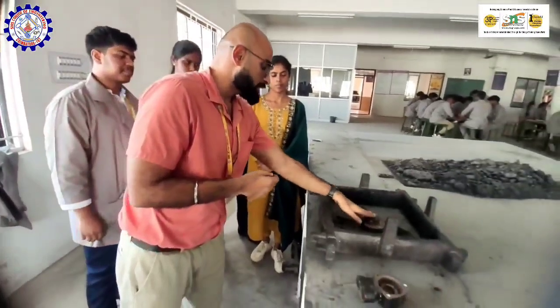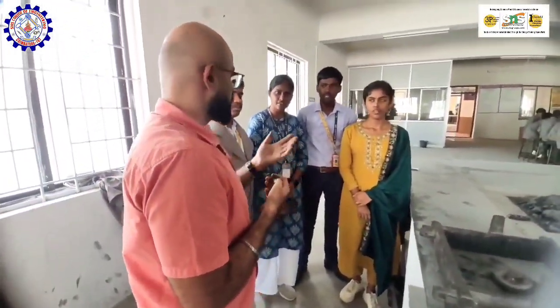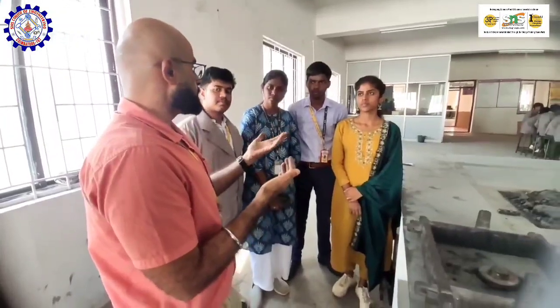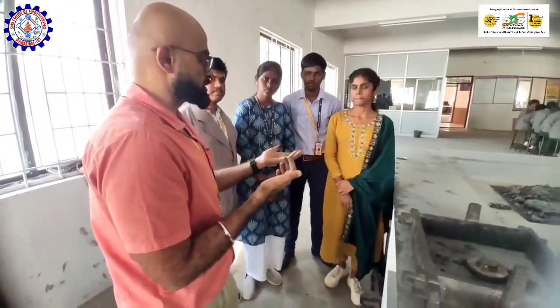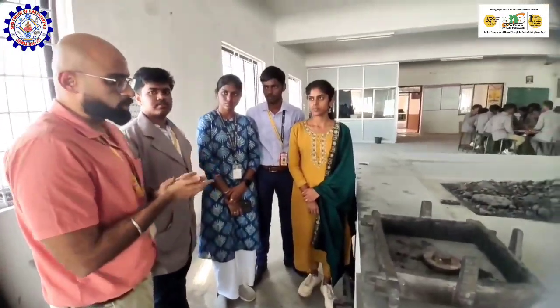Once you place the pattern and remove it, what's the name of the cavity called? The mold cavity should be smooth in order to get a smooth casting. That's why you're using the green sand. So everything is explained by you in a very good manner.